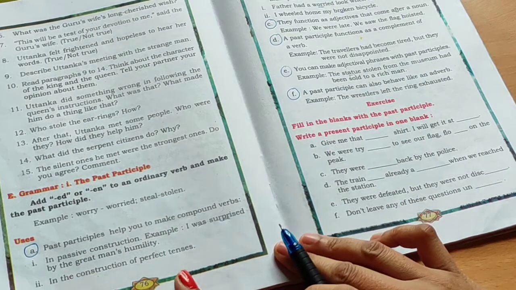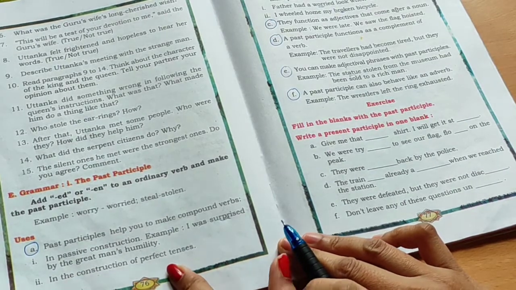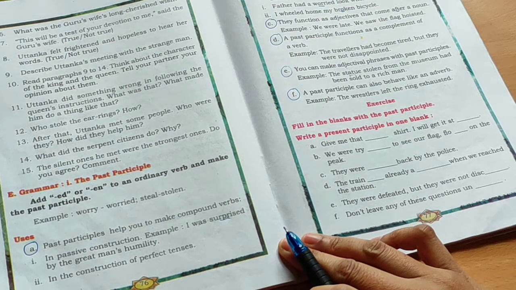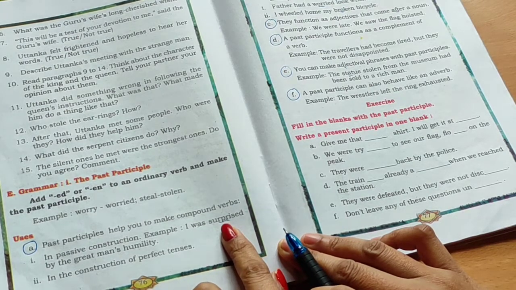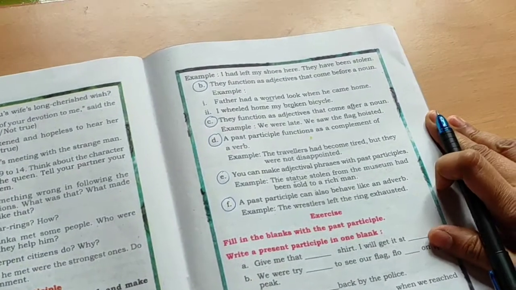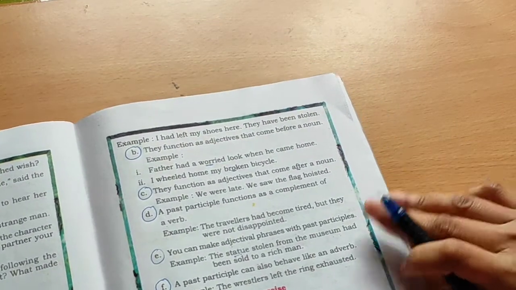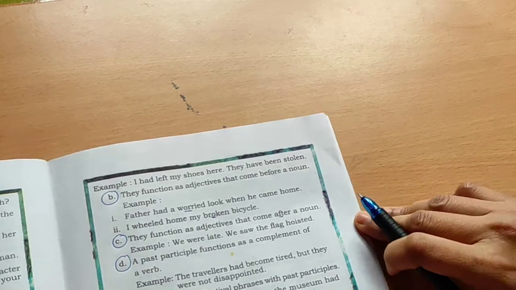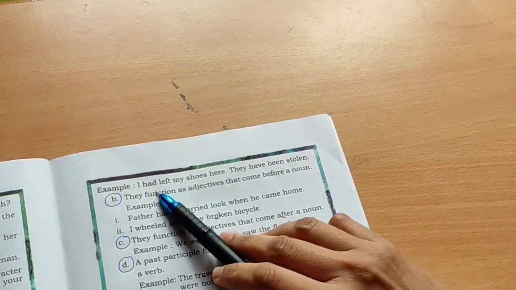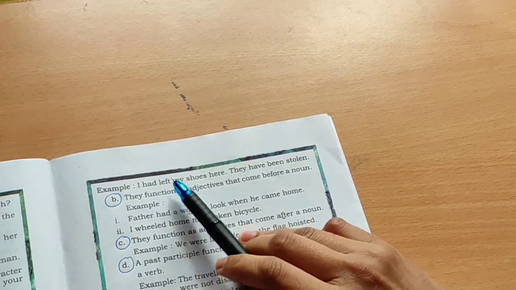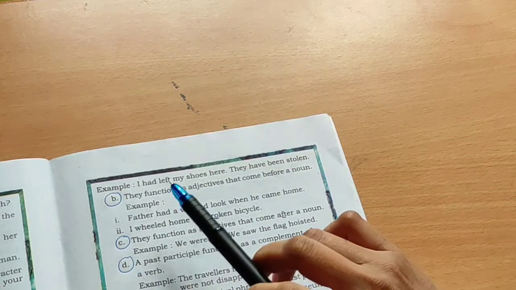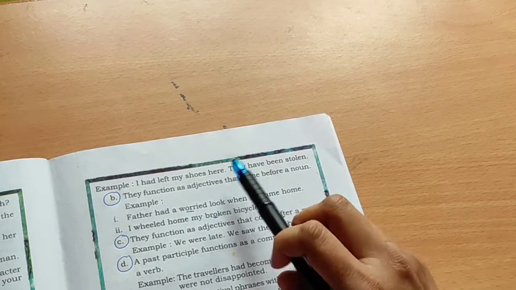Another one is the construction of perfect tense. The second point for compound verbs is that you can make perfect tenses by using this past participle. As per the example given in your textbook, I have left my shoes here. They have been stolen. So here, which is the past participle?